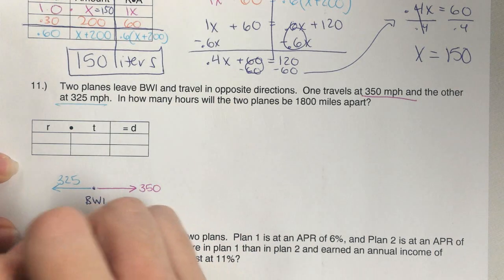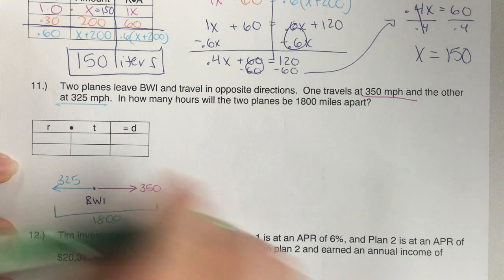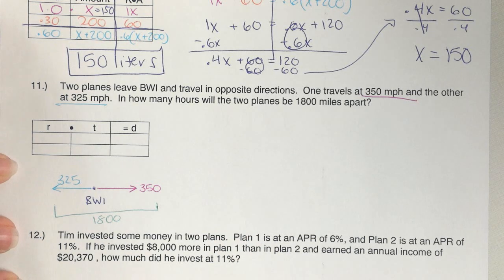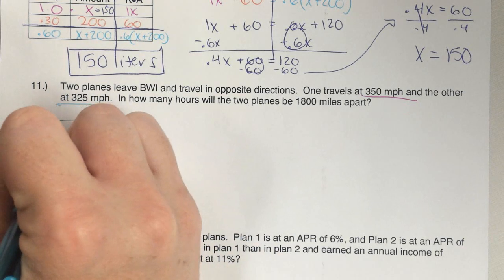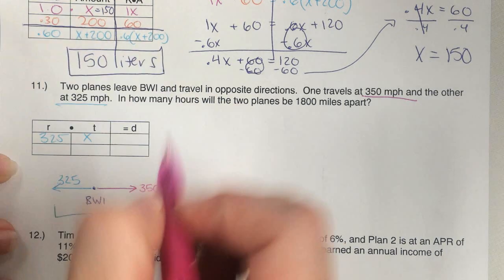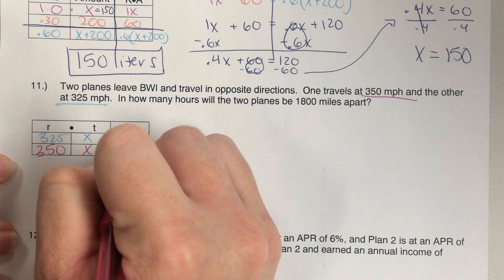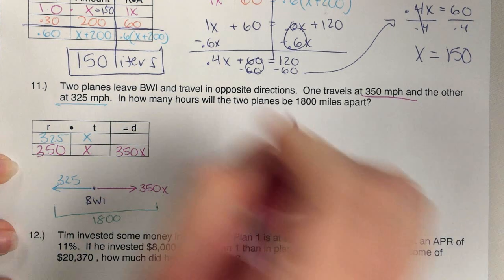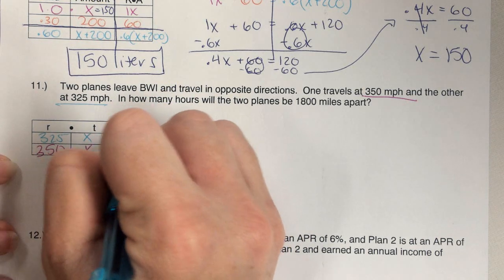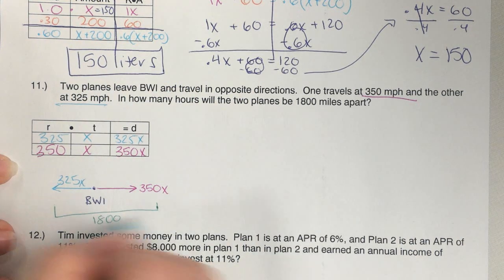So it's the same as the last one. I want to know when they're 1,800 miles apart. So I don't know time. But I know one plane's traveling 325, and I'm assuming they left at the same time. And then the other one's traveling 350, and they left at the same time. So this is 350x. And this is 325x. So I know that the blue line plus the pink line should equal 1,800.